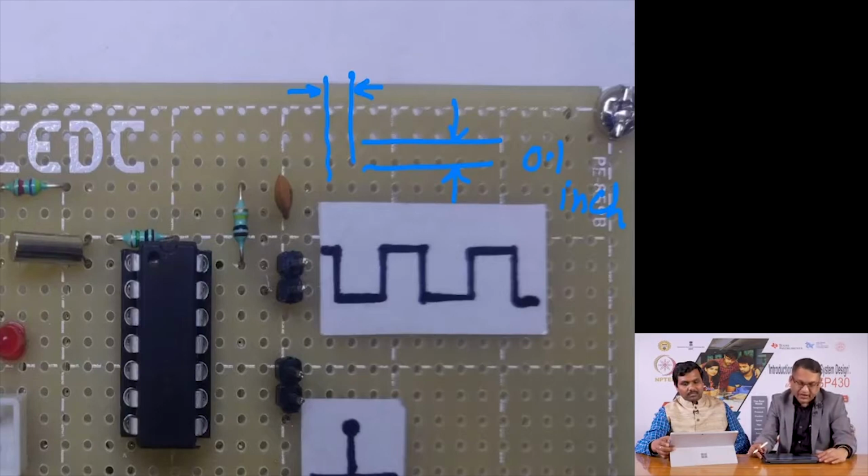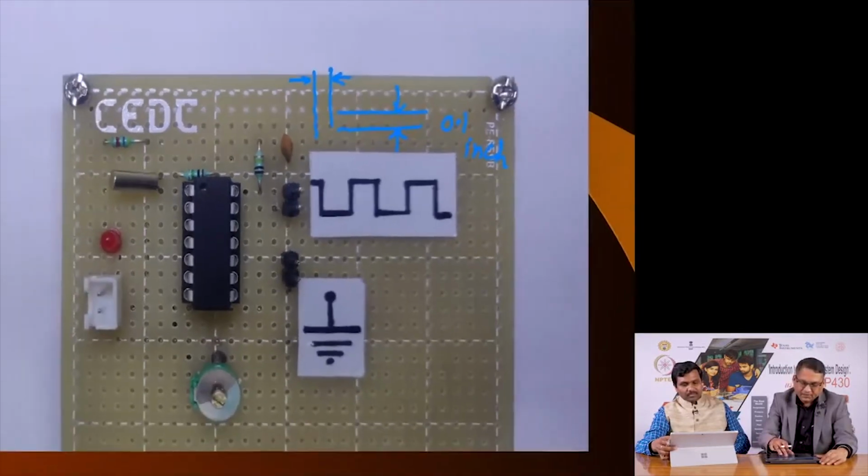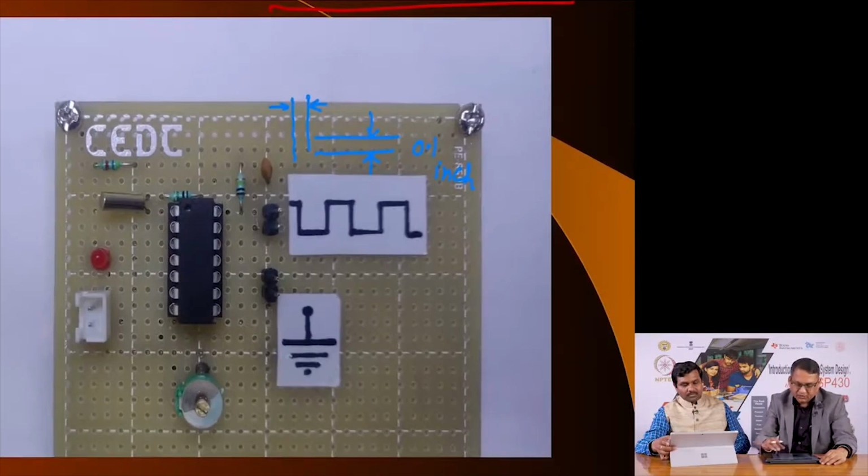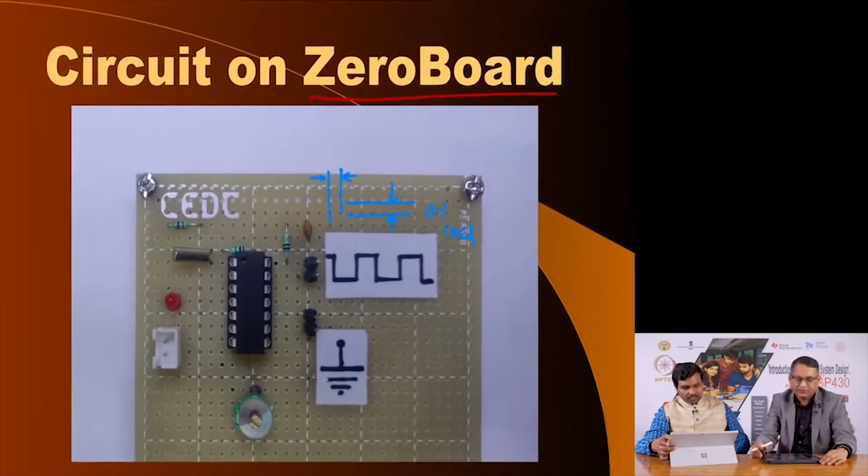The difficulty is that it is difficult to use it with surface mount devices, and I will show an alternative to that. Here you see a zero board that we ordered in bulk, which is why it also has the name of my lab, but you can get it in the market very easily of various dimensions.